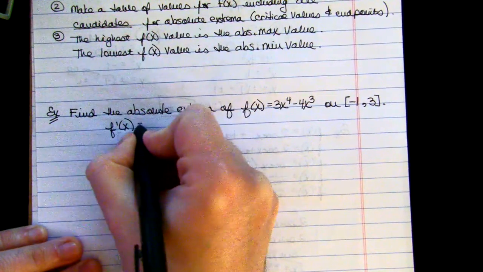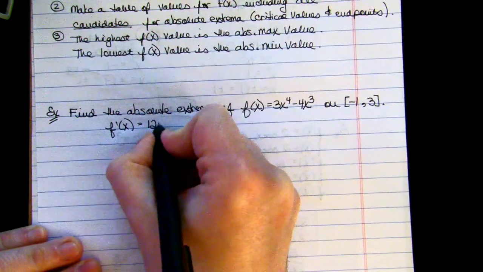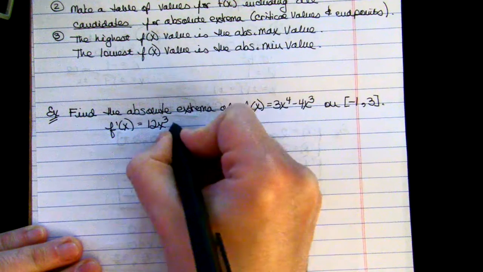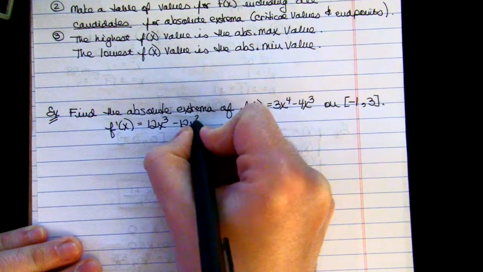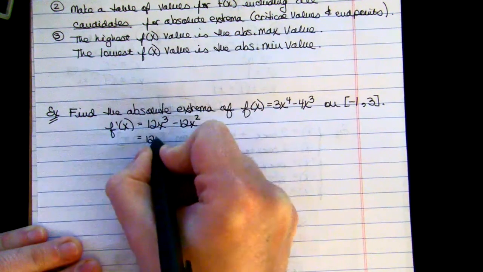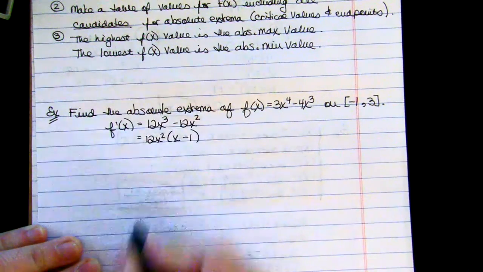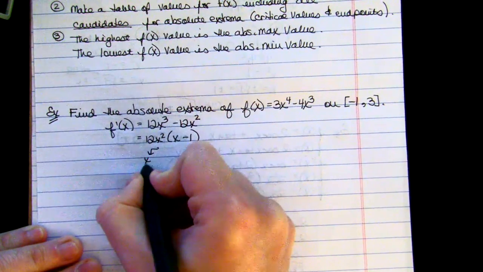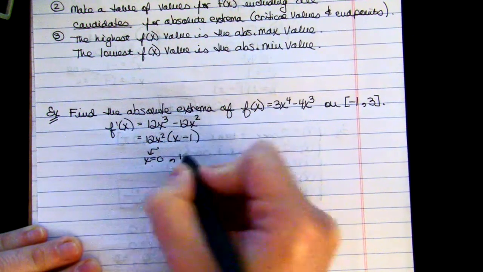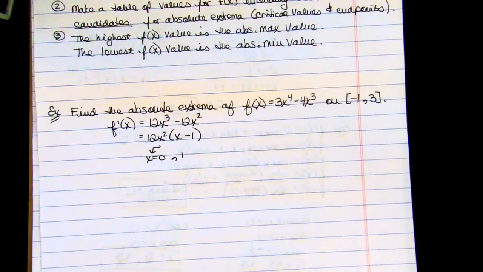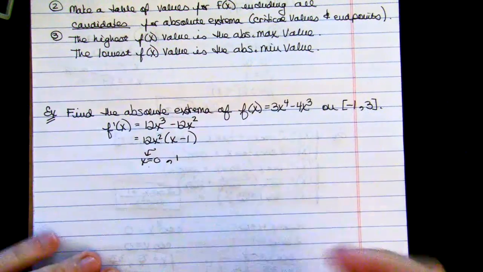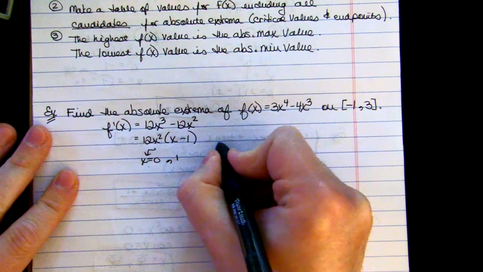So my derivative is 12x cubed minus 12x squared. I'm going to factor out 12x squared, and get this. I think this is going to give me x equals 0 and x equals 1. And those are my two critical values. Now I'm going to go make a table of values.